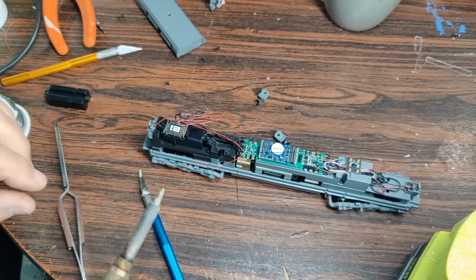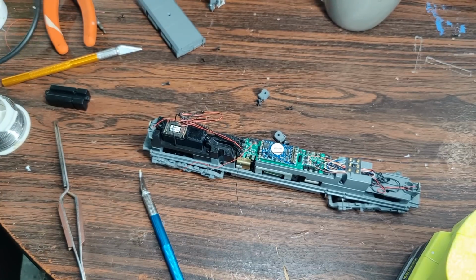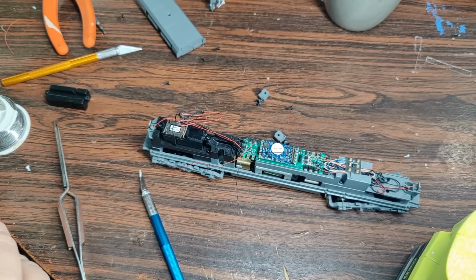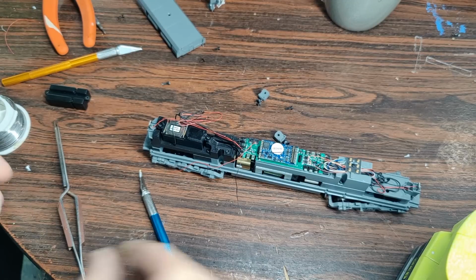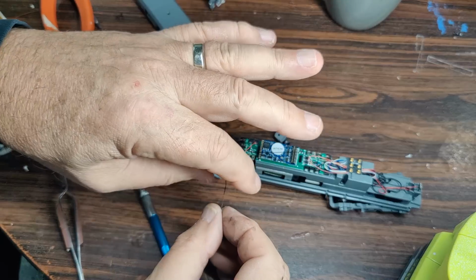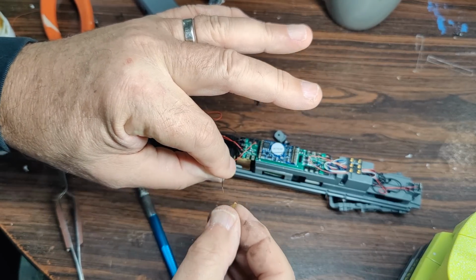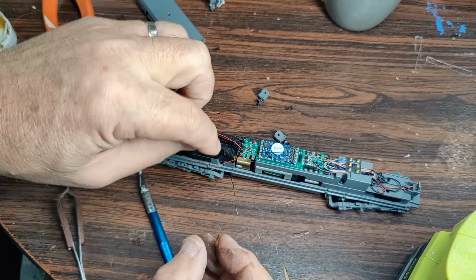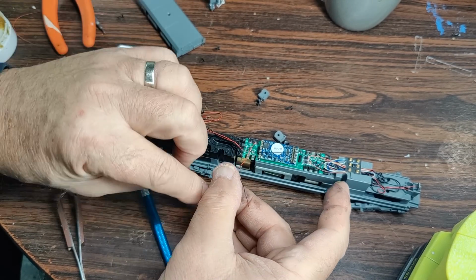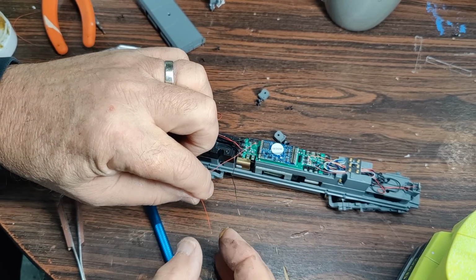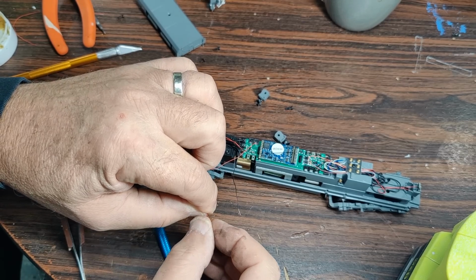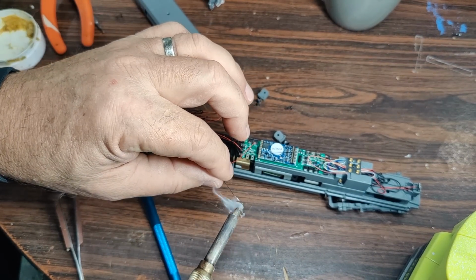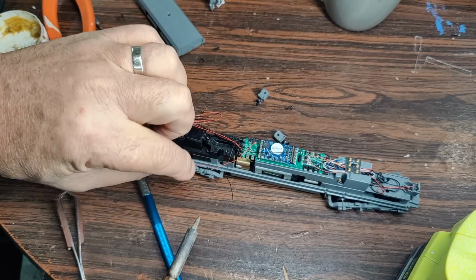So I get a little bit of solder on each of the tabs. And I put a little flux on the wires, and put just a little bit of solder on each of the wires.